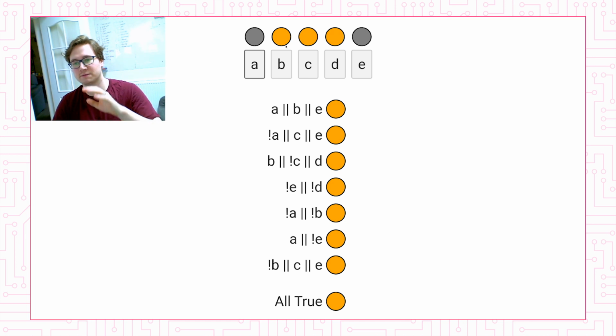The thing is, in order to find those solutions, I basically just had to brute force it. It's really easy to work forwards and say, if I've ticked these variables, which clauses are satisfied, therefore is the whole thing satisfied? But it's really hard to work backwards and say, what do I need to set these variables to in order to get that all true light to come on? And that's what a SAT solver does, it works backwards.